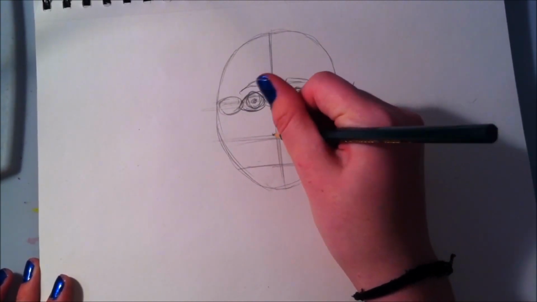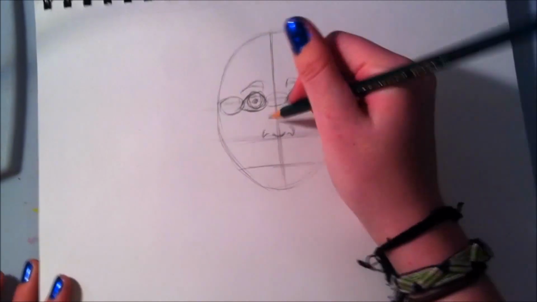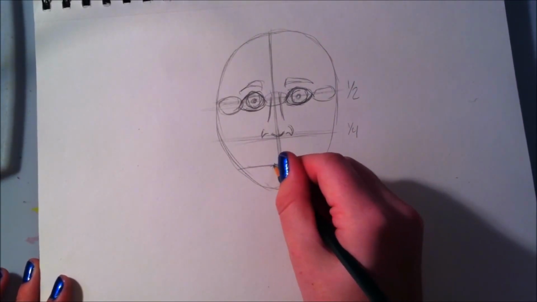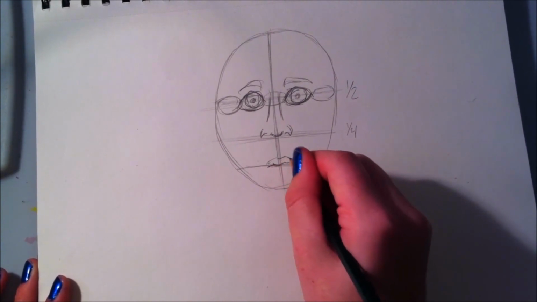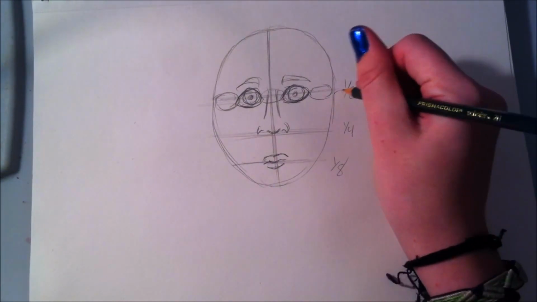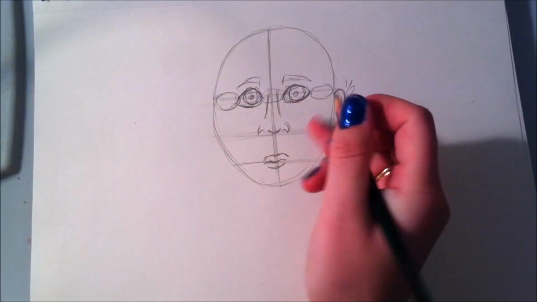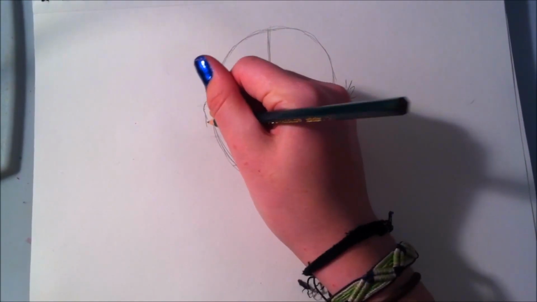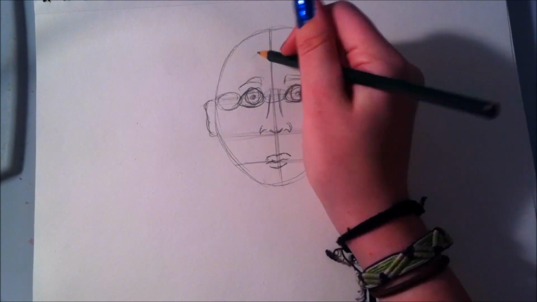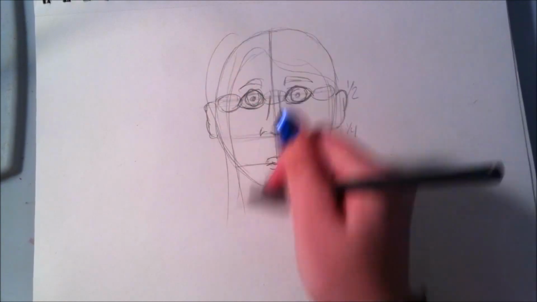And then this is where your nose will rest on the line, and then you'd want the bridge going up. And then down here you'd have your mouth on the lines. So everything here will rest on the lines. And then for your ears, you just want to put them off to the side in the section between the line for your eyes and the nose. And then you just draw your hair and whatnot, however you want it to go.